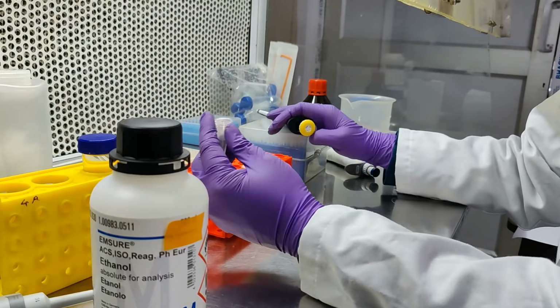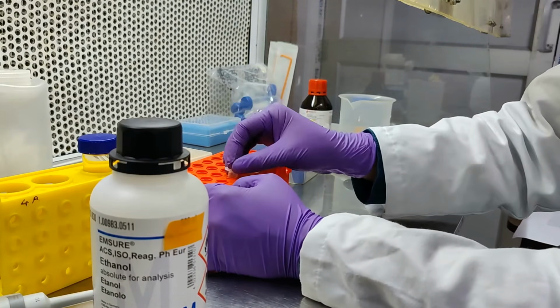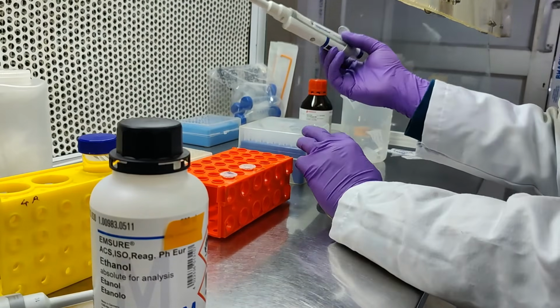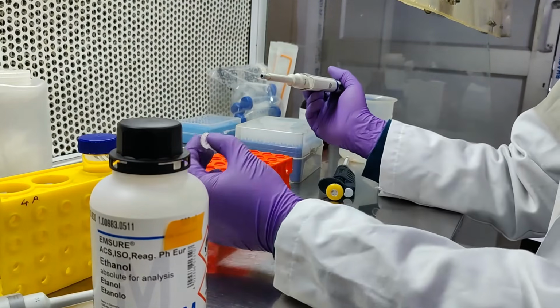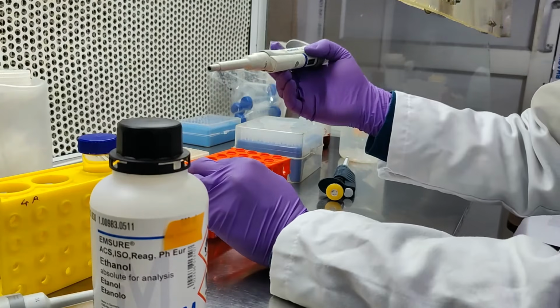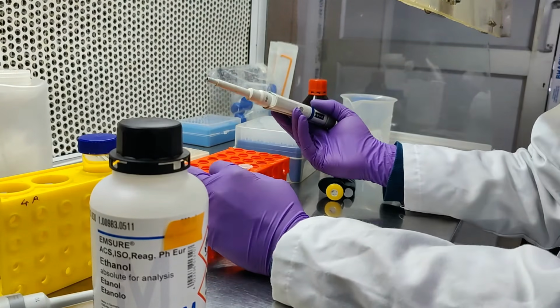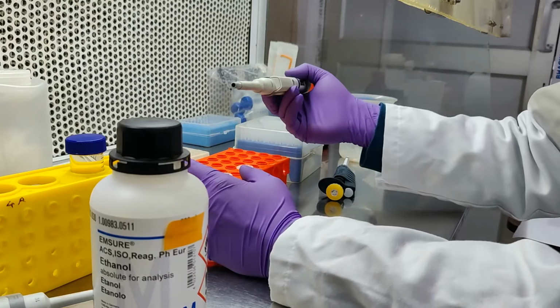Now we have taken out the isopropanol and we'll be adding 70% ethanol. So 70% ethanol, we have to resuspend the pellet. So what we have to do is we will add around 1 ml. You can add 1 ml, you can add 500 microliters. This is a washing step and also a purifying step for RNA.